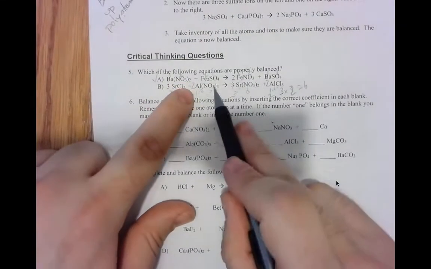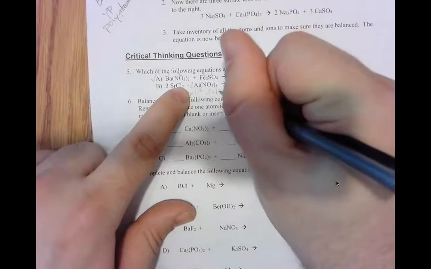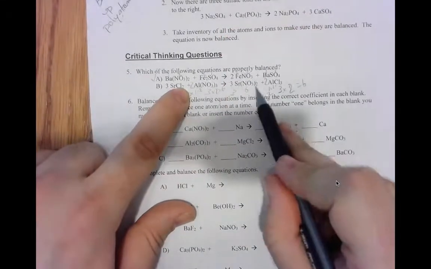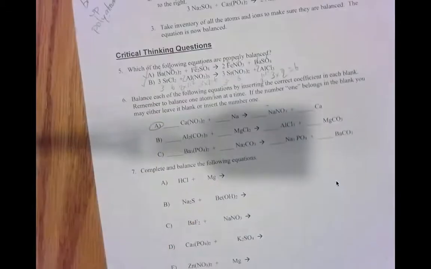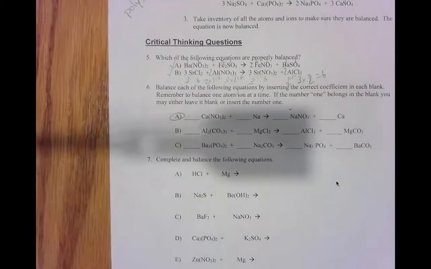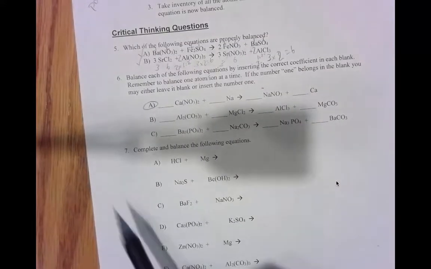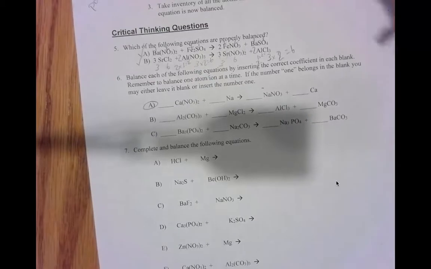Now we can double check the nitrates. 2 times 3 gives us 6. And there are 6 nitrates on the other side. So we know that that reaction is balanced. So guys, now what I'd like you to do is to finish up this ChemQuest. So balance the reactions in question 6. Remember, don't break up your polyatomic ions.